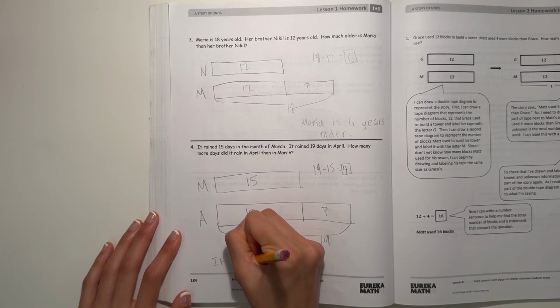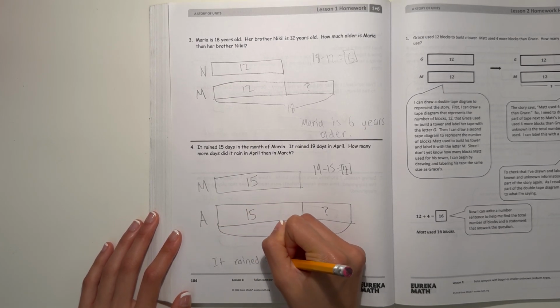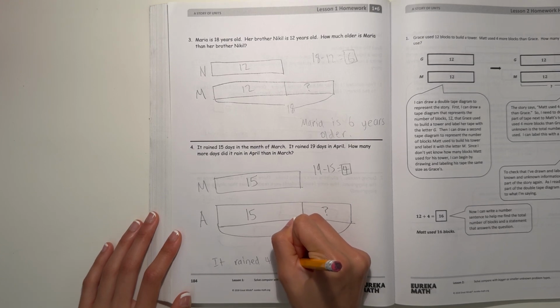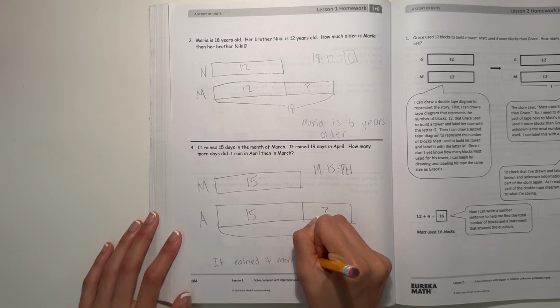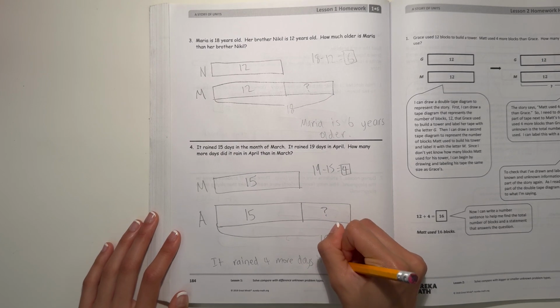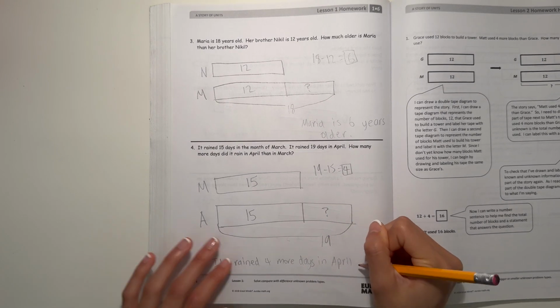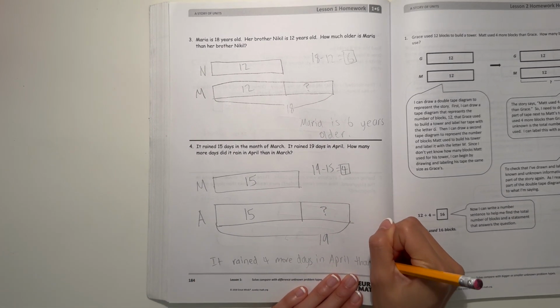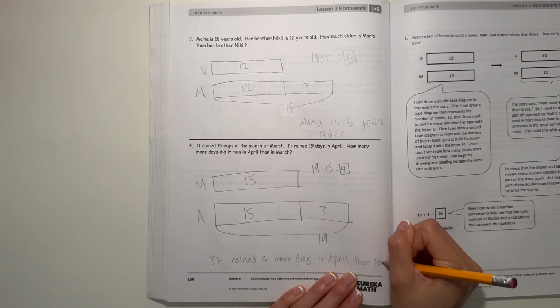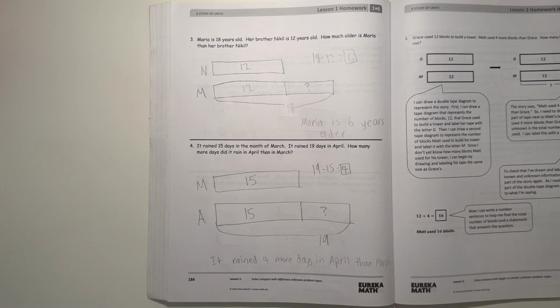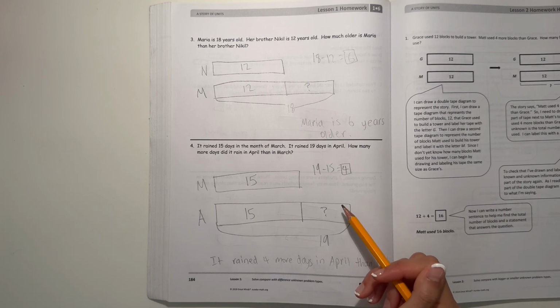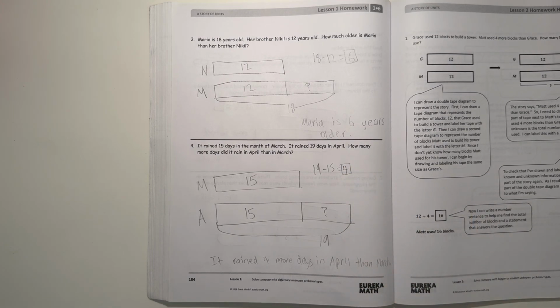It rained 4 more days in April than March. So that's it, because we did a tape diagram and we found our solution.